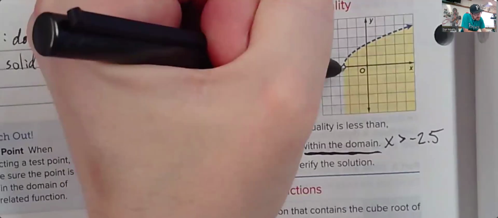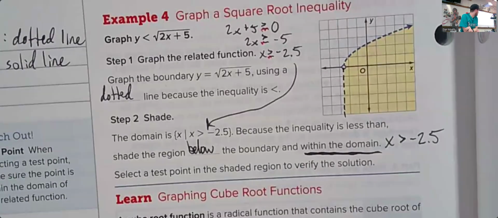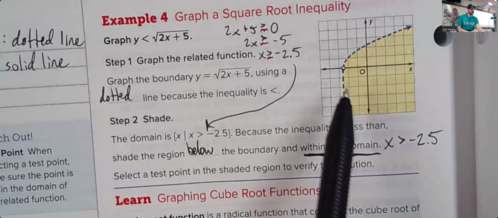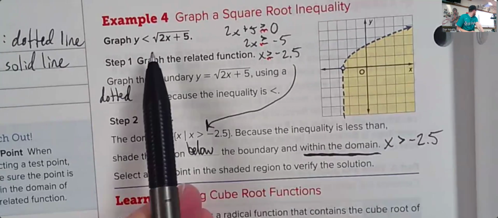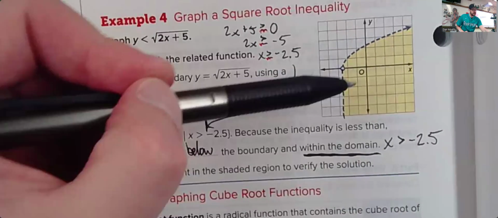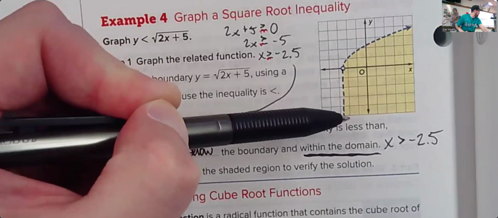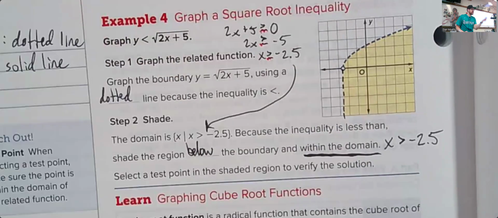So sometimes it's a good idea to also go ahead and just put a boundary right there. Because anytime you're talking about an inequality, it's a region where those points could be answers. Everything in this yellow area is an answer to this inequality. And so if you put a vertical boundary, because nothing can go to the left of negative 2.5, that might be a good thing to put on your graph. You don't have to, but it also creates a nice visual boundary for where that can go.